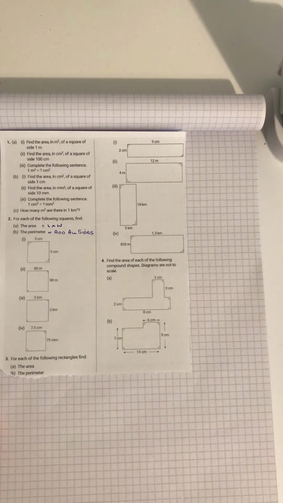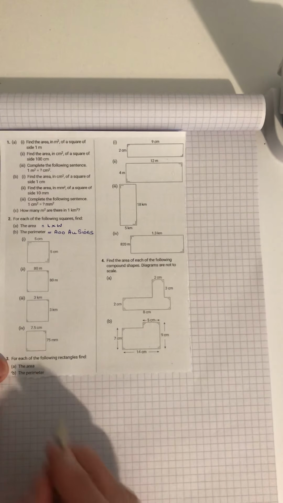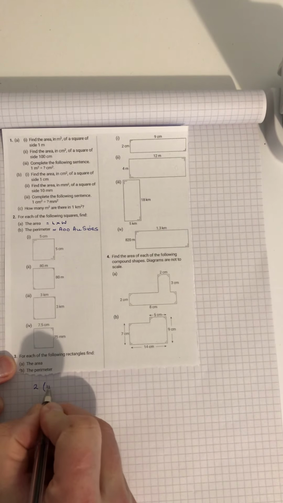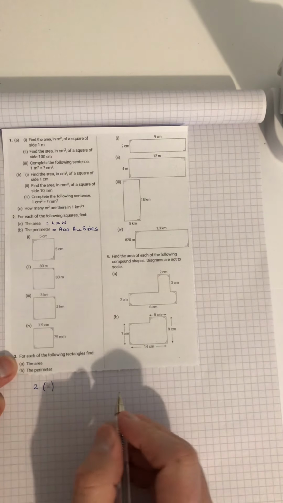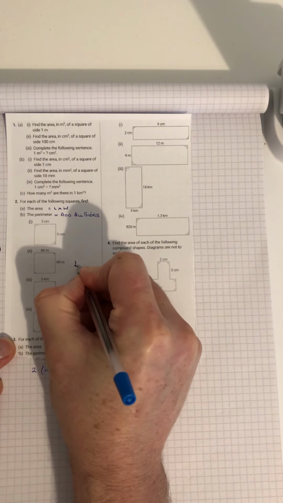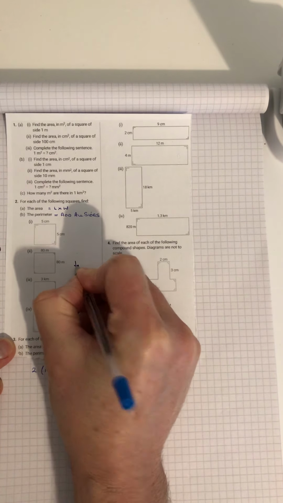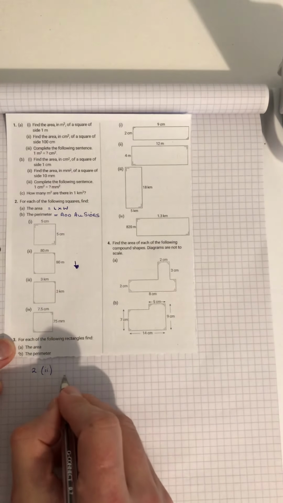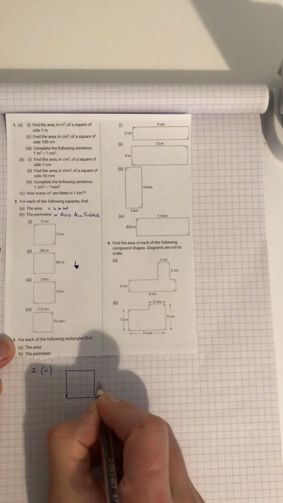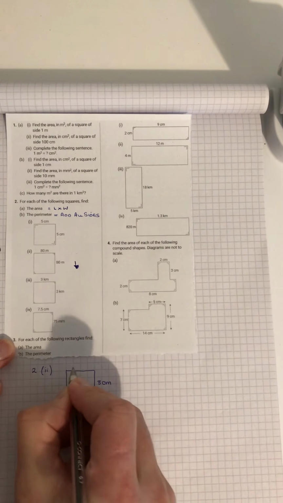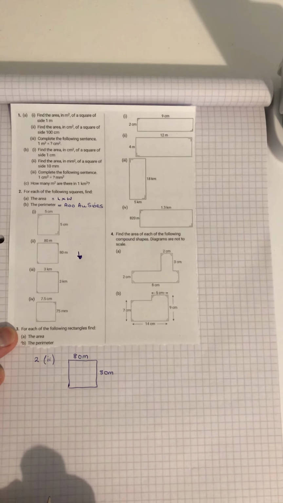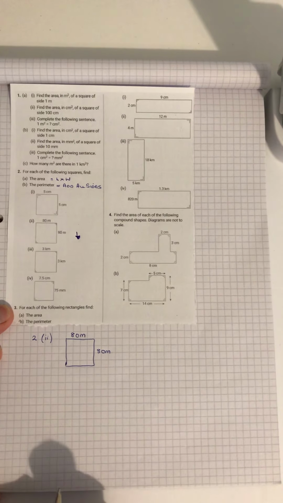So I'll do a couple of examples here for you. Take, for instance, question 2, part 2, as an example for you. So this is the one I'm doing here, and you'll see down below, we have a square, and it says 80 meters by 80 meters. So I want to find the area. How am I going to find the area of the square?